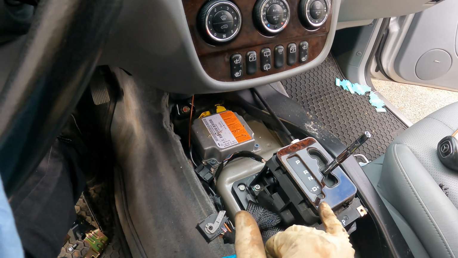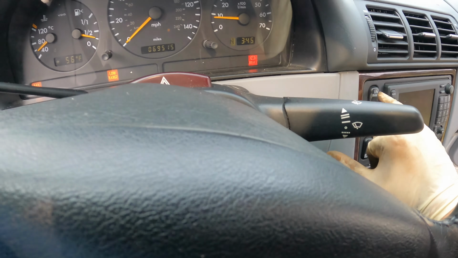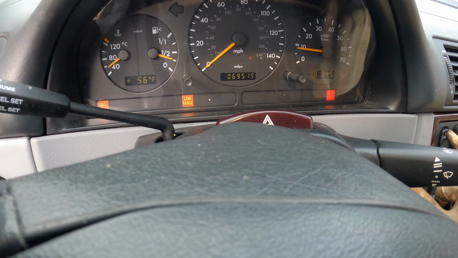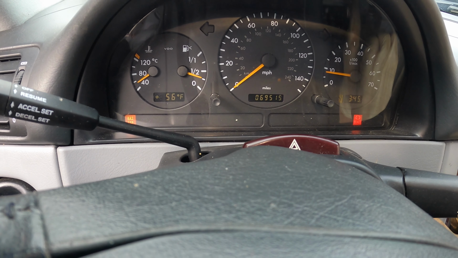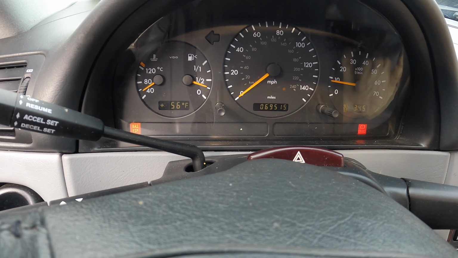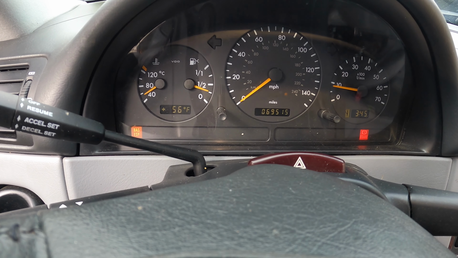So we're now in neutral. And we're going to engage it. And I can feel it engage. Who knows when the last time this thing actually engaged was. So that's a fix.